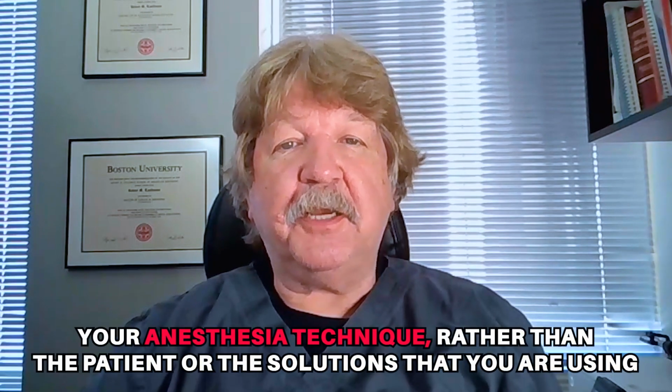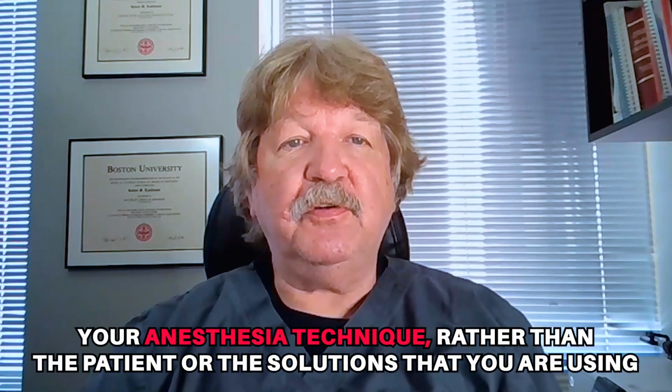If you're routinely finding that your anesthesia is inadequate for endodontic procedures, such as mandibular blocks or maxillary molar anesthesia, most often the problem is with your anesthesia technique rather than the patient or the solutions that you're using. Anesthesia technique for routine endodontic procedures is beyond the scope of what we'll be discussing today, but even with the best technique, there are sometimes situations in which profound anesthesia seems to be present, yet the pulp continues to be acutely responsive.